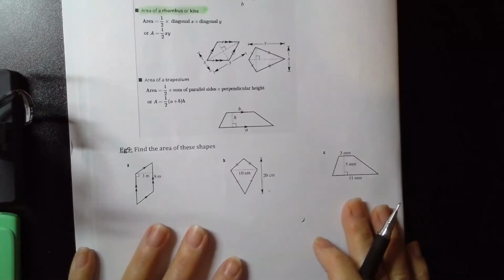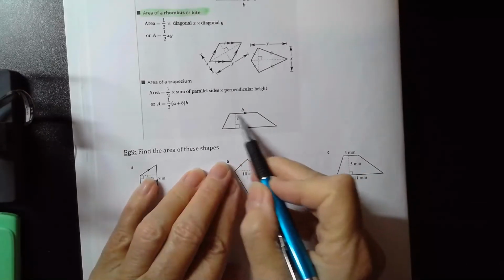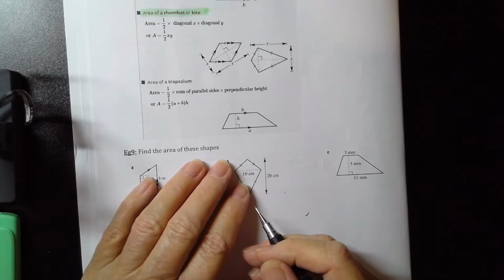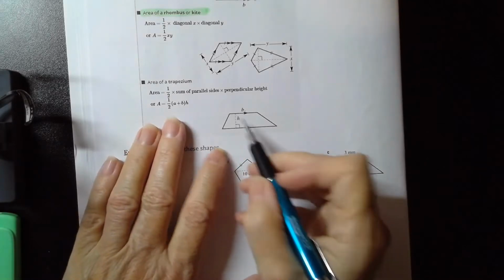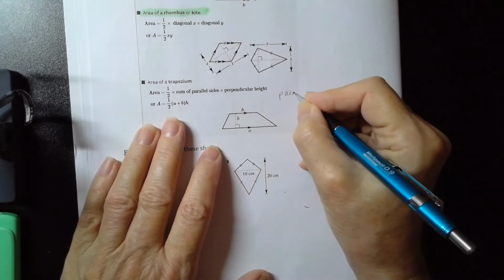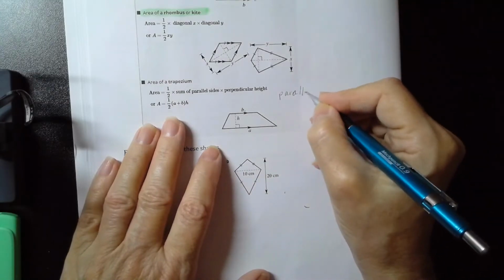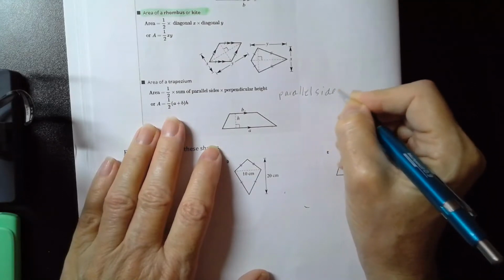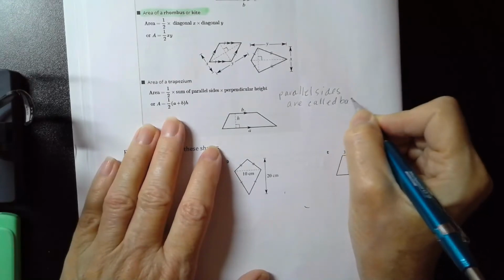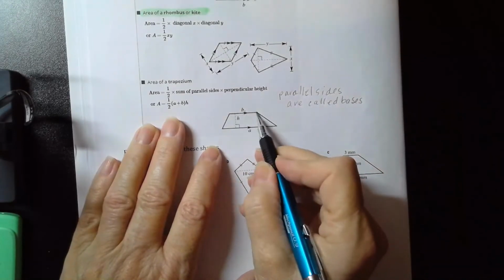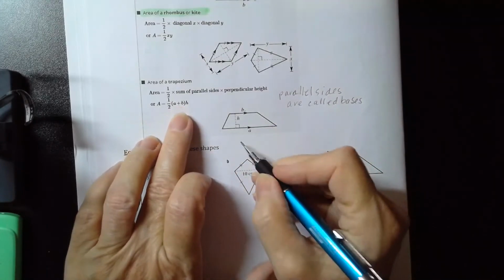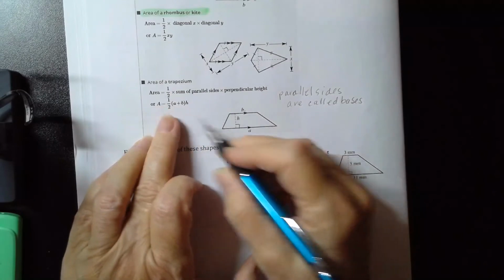Okay, the area of a trapezium. Trapezium has one set of parallel sides, and the other two sides don't have to be parallel. They're not. Okay, and so it's a bit of a different one. We call these parallel sides bases, or at least they are in my world. And so I add one base plus the other base, a plus b. I multiply that by the perpendicular height between them, making a right angle, and then I multiply by 1/2.